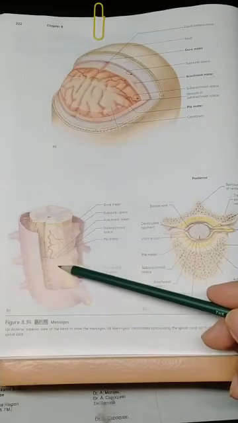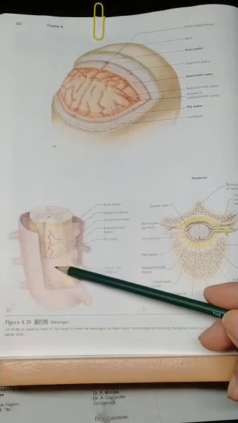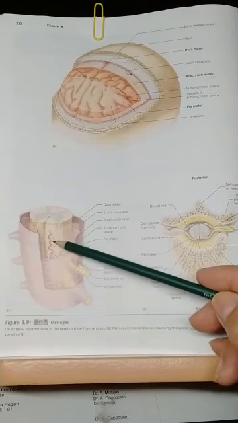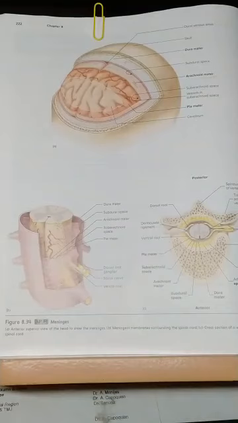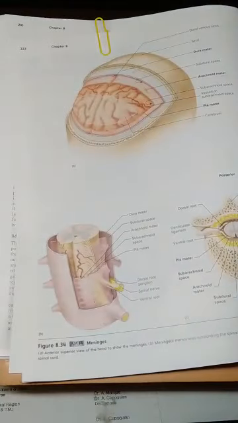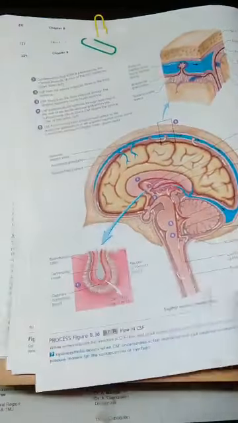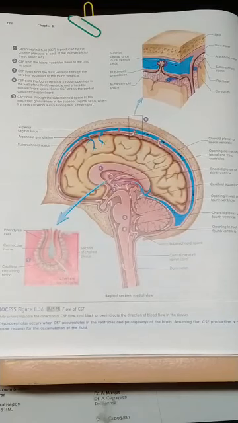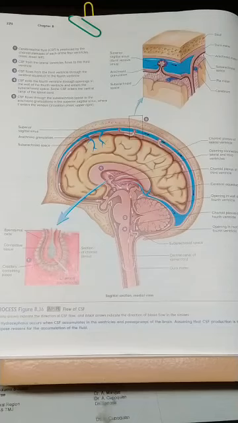This is the arachnoid mater, and the innermost, which is vascular, is the pia mater. So we'll take up the meninges in the brain, starting with the dura mater.